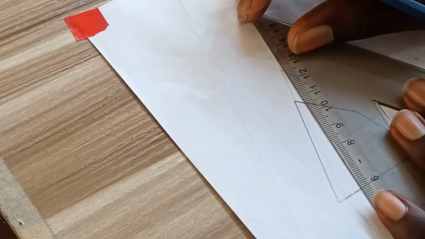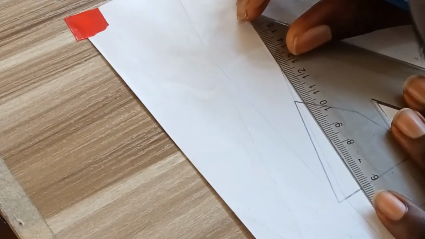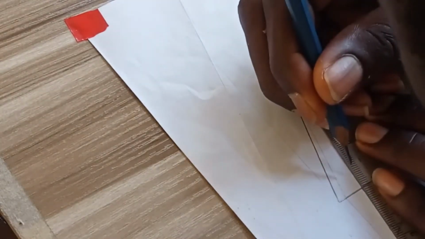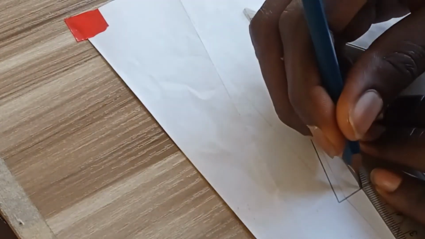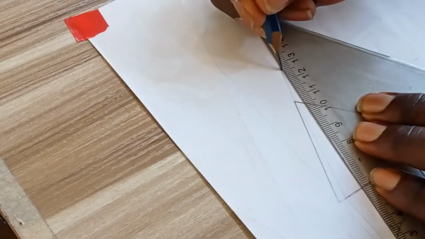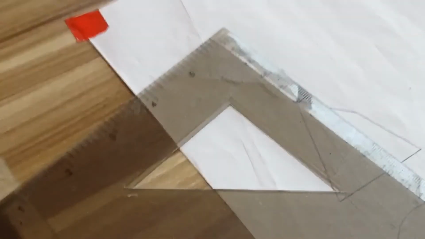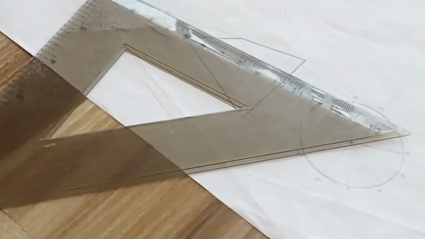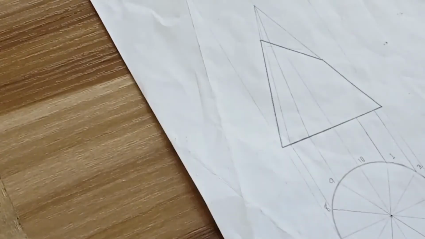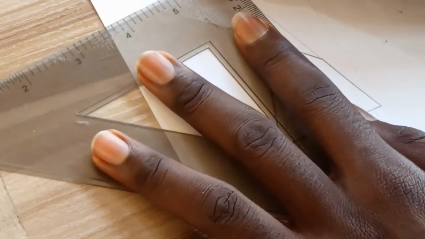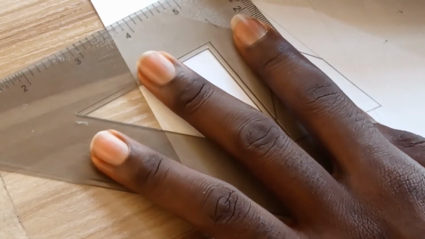The link to the last video on how to make the surface development of a hexagonal pyramid will be in the description of this video, so you can check it out. Nice and easy, just extend all the points from the base to the apex of the triangle.